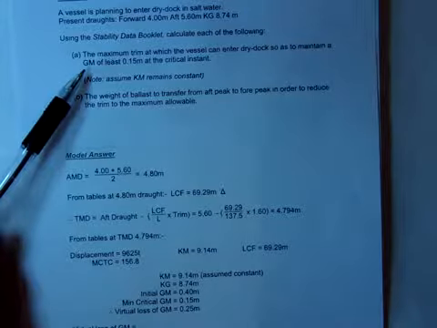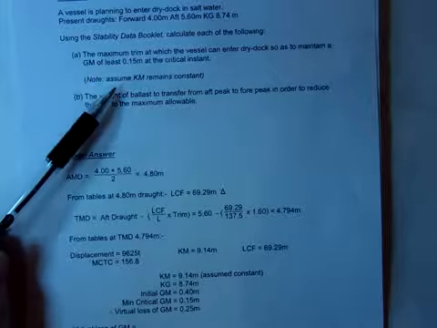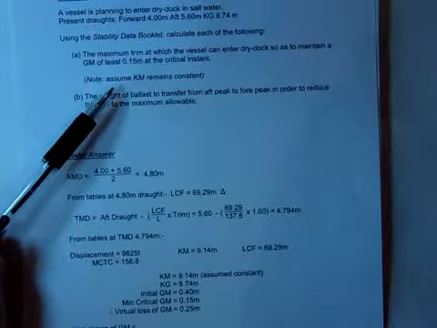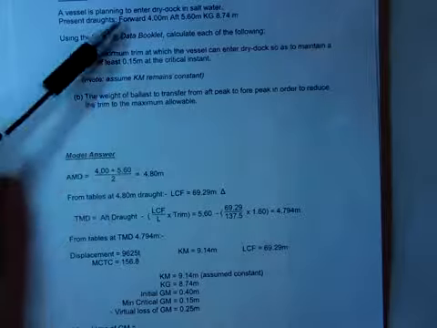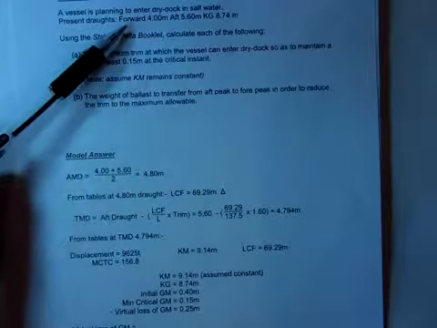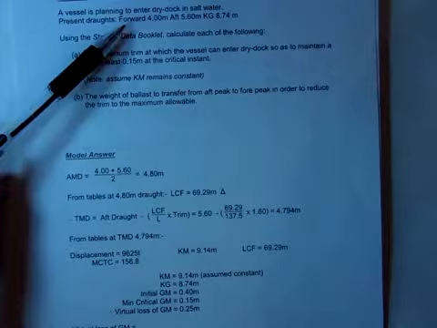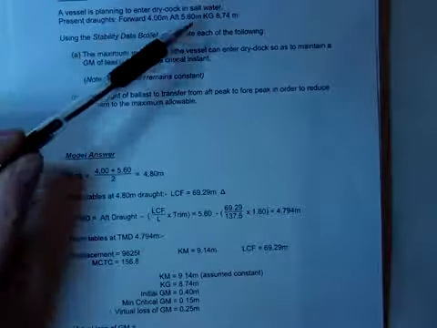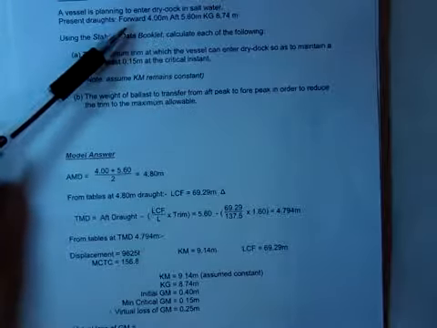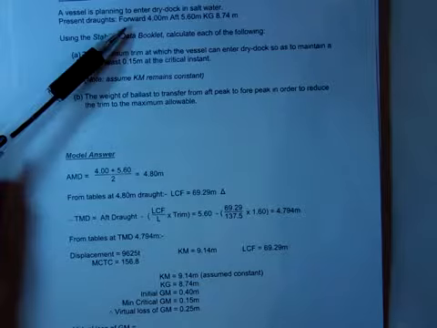All these problems, you always have to assume the Km is constant. So if we assume the Km is constant, it means that with our initial drafts, we can find the Km of the vessel. Okay, we've got the KG, so we can also find the GM of the vessel, with the Km being constant.